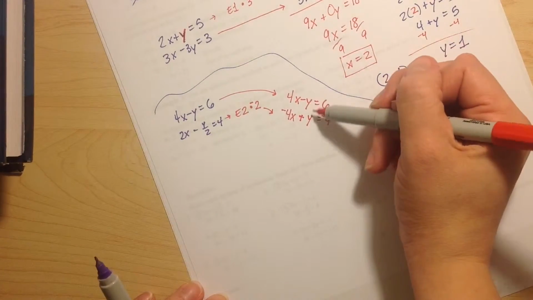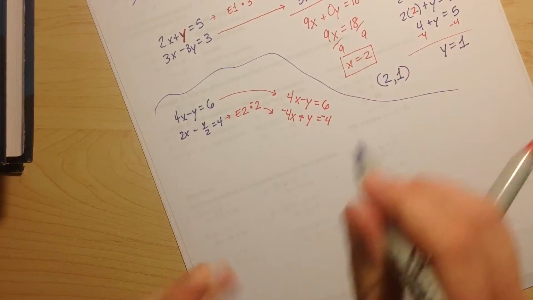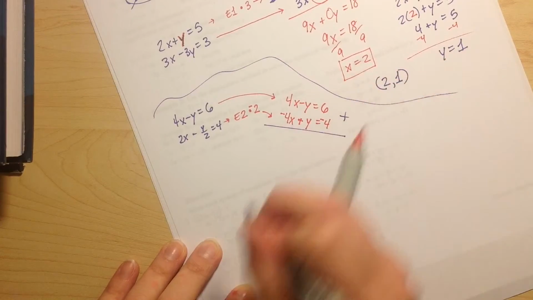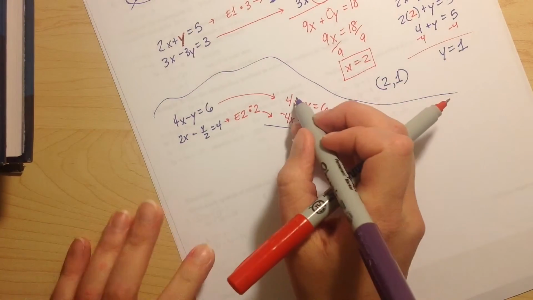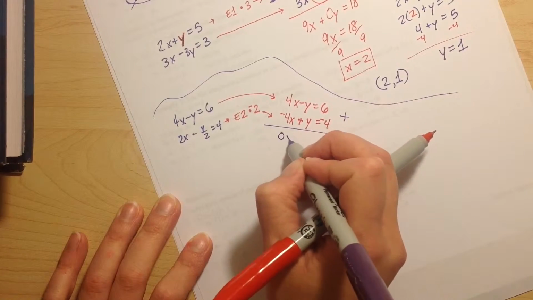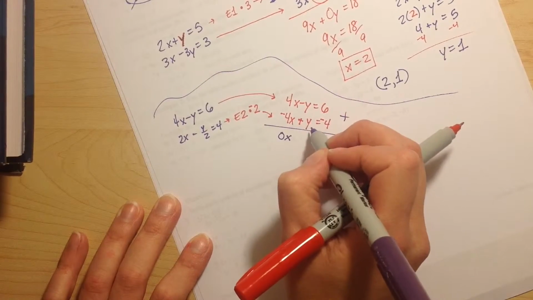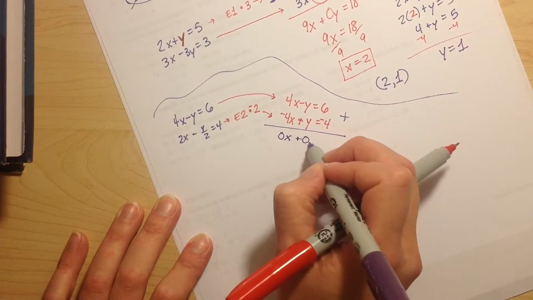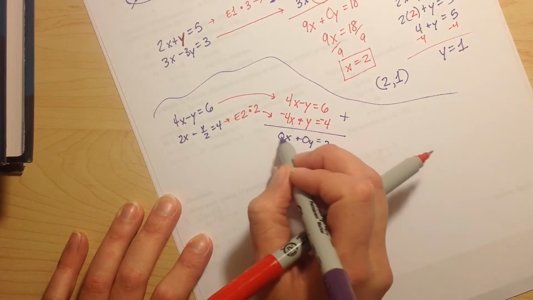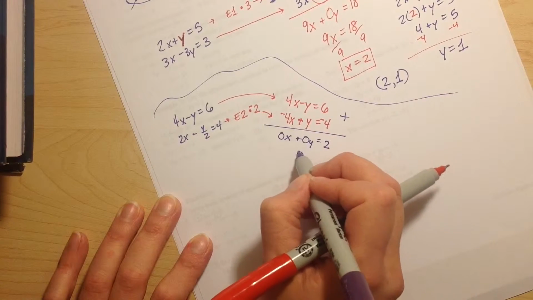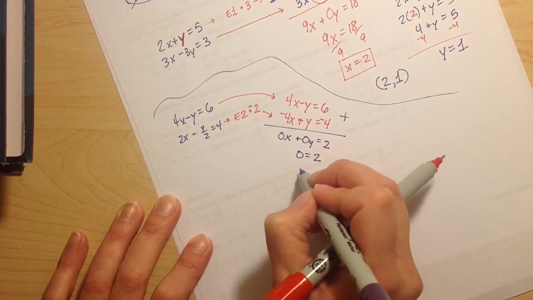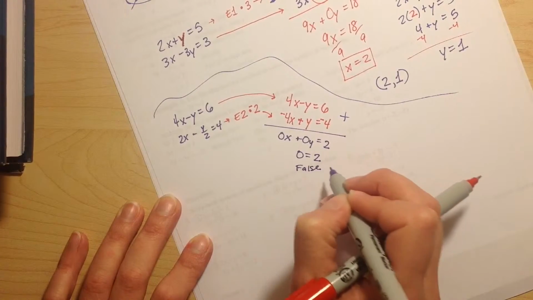So I see my y's are going to cancel, so I'm going to go ahead and add these equations together. My x's, y's, constants are all lined up, so I can go ahead and do that. So positive 4x minus 4x, oh, interesting. I get 0x. Negative y plus y, interesting. I get 0y. 6 plus a -4, I get 2. Well, everything over here just becomes 0, and it equals 2. Well, that's not a true statement. In fact, that is very much a false statement.